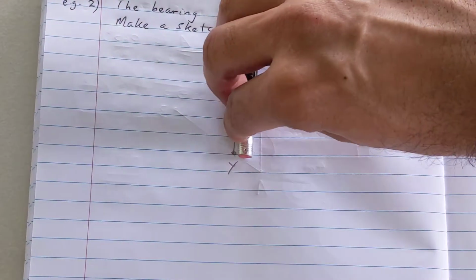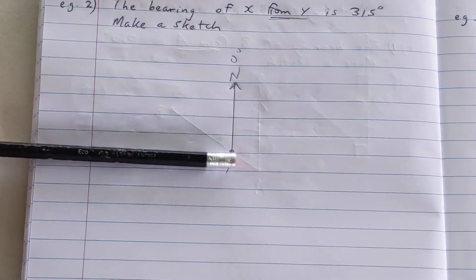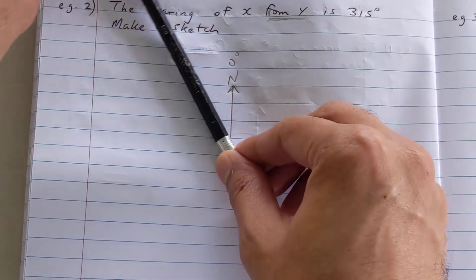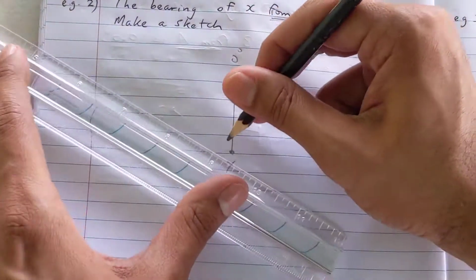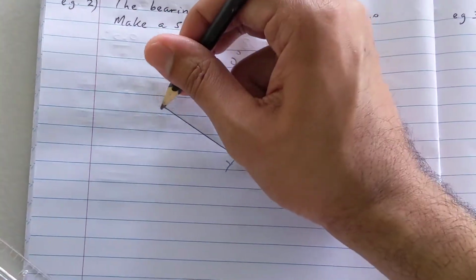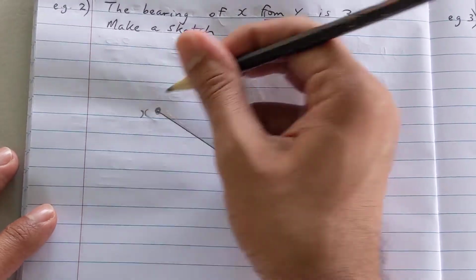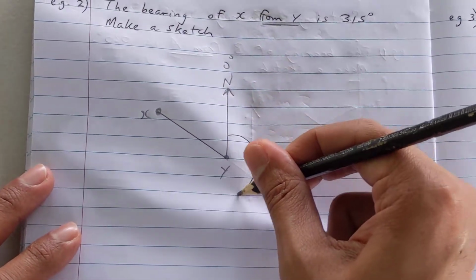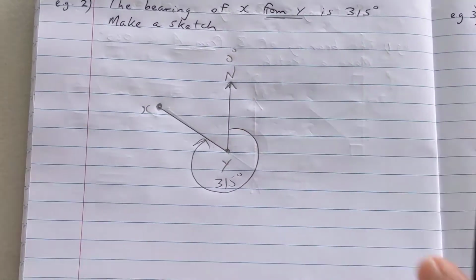So let me start. We're at 0. By the time we reach here is 90, 180, 270. So I know 315 is going to be somewhere in between here. I'm just doing a sketch. Approximating, that is there. X is going to be somewhere on this line, and this is going to be my big angle here. That's the turn of 315 degrees that I'm making.